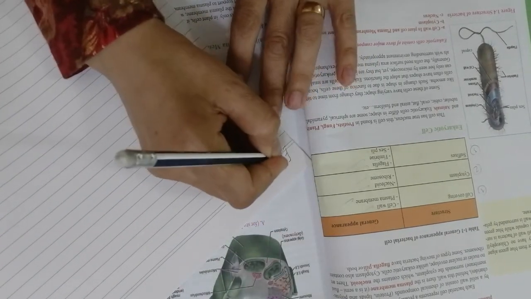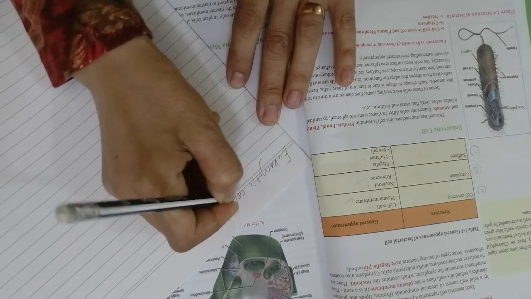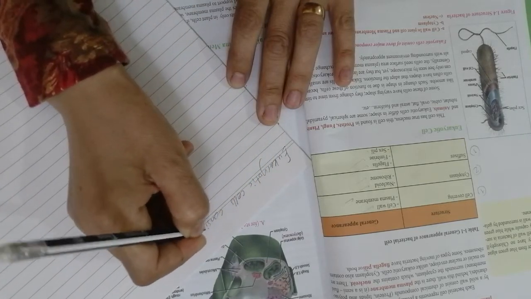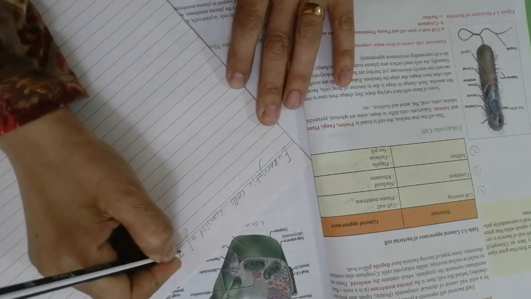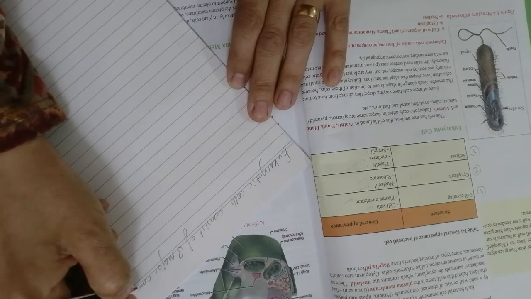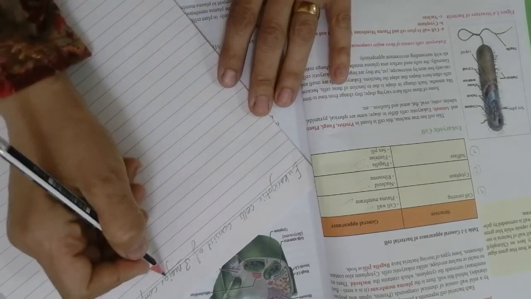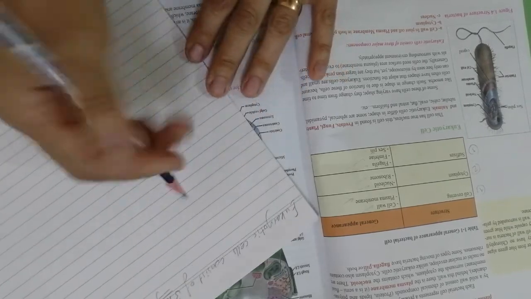So we're going to take the eukaryotic cells, which consist of three major components. What are these three major components?